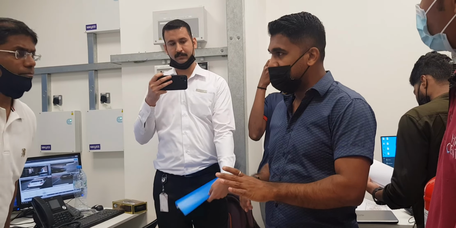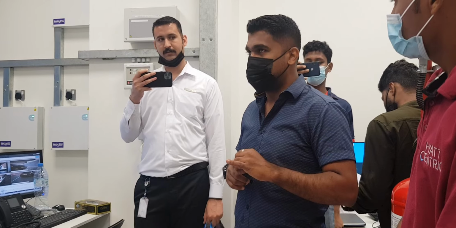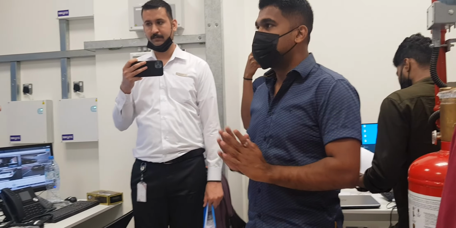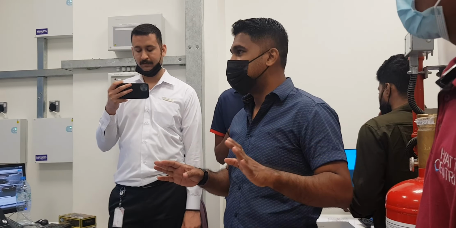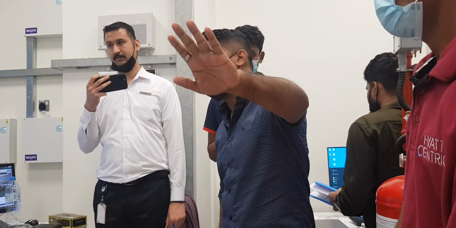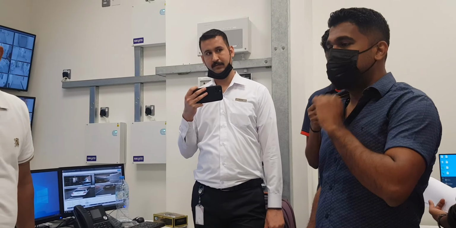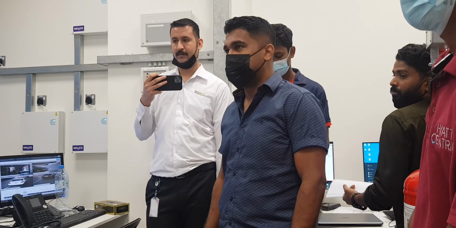One in the CCTV room, one in the ground floor FCC room, and one in the second floor electrical room. So these are all networked. Same or different? It looks different, but there is no slave concept here. It's all main panel, so you can access from any of these panels. One CCTV, one FCC room, and one second floor electrical room.